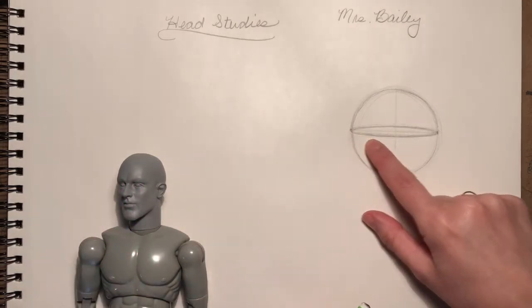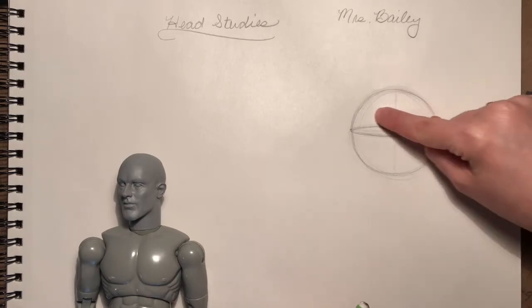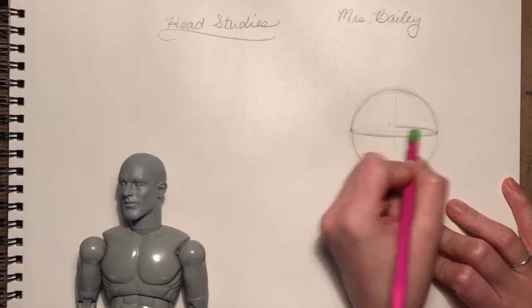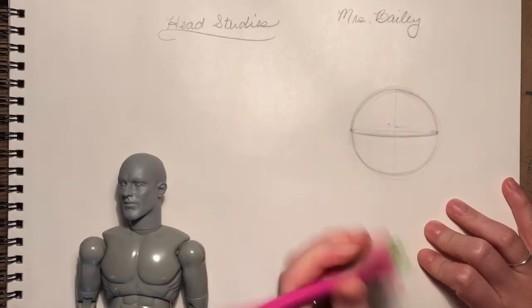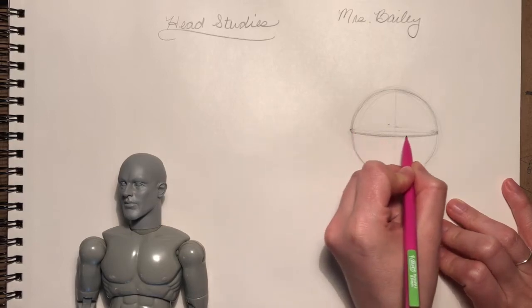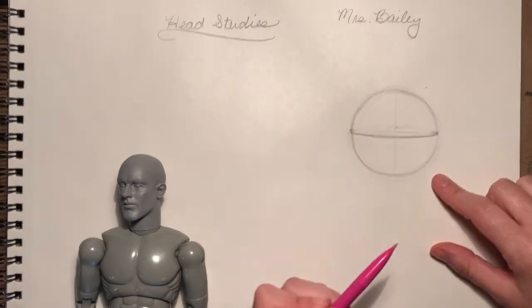So I'm going to leave the front of that ellipse or oval, but I'm going to erase the back part of it. So this top portion I can get rid of. And now I'm just left with seeing how this oval wraps around our cranial mass or our little globe.